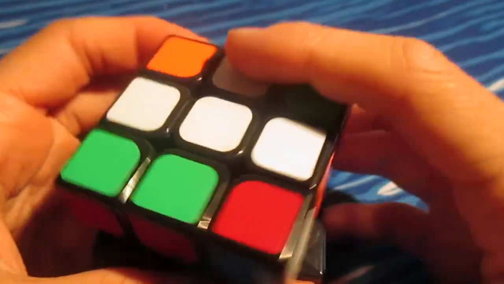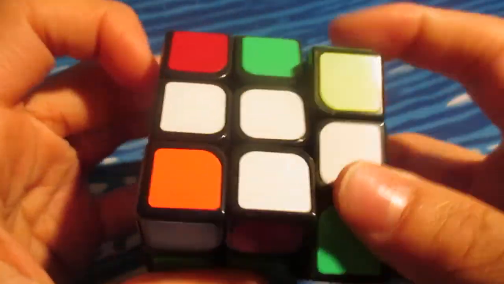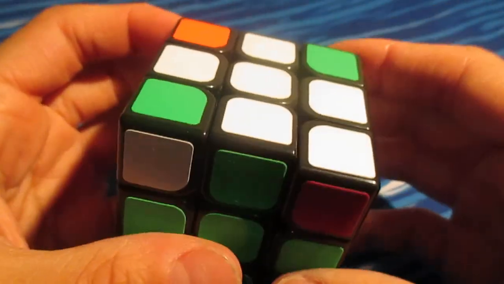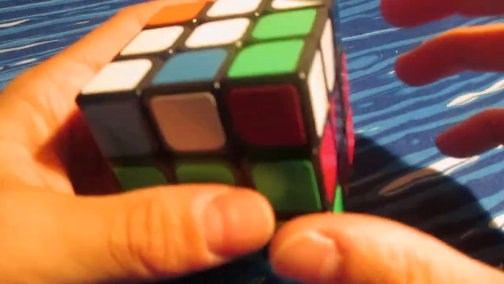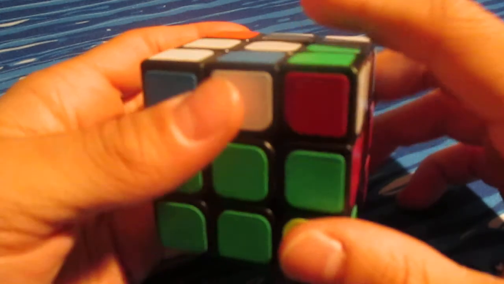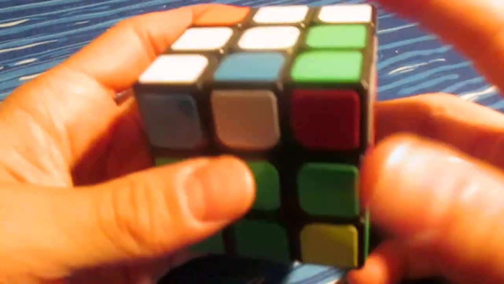Or you can also get into an easy six-mover case.